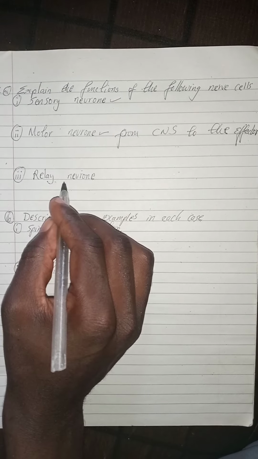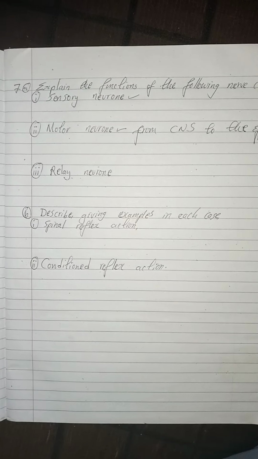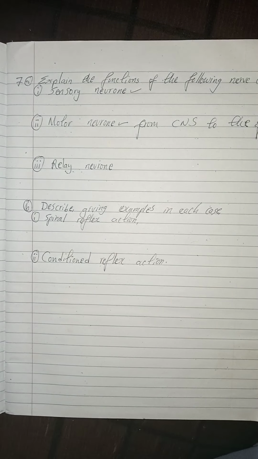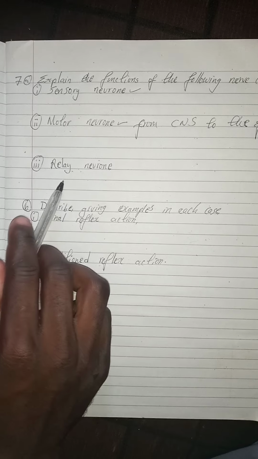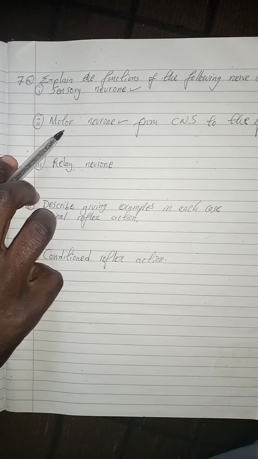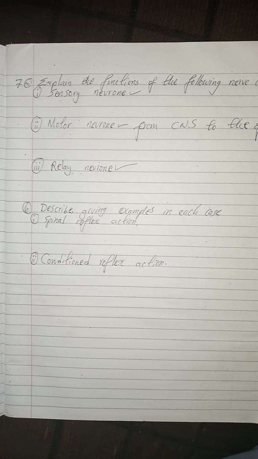And then the relay, also known as an intermediate, just acts as an intermediate. It receives the impulse from the sensory neuron and delivers it to the motor neuron. Well, we've got our first part of the question correct.